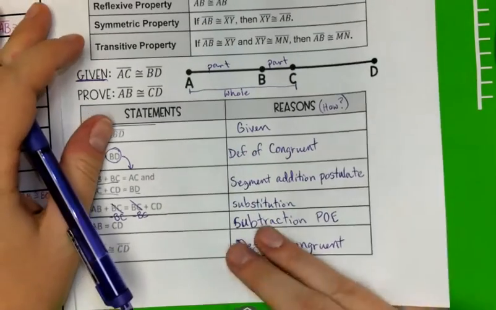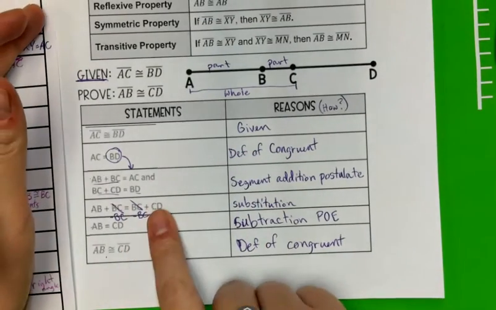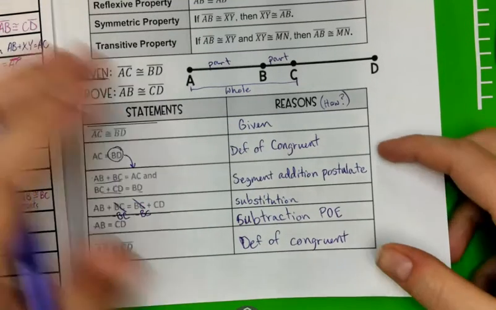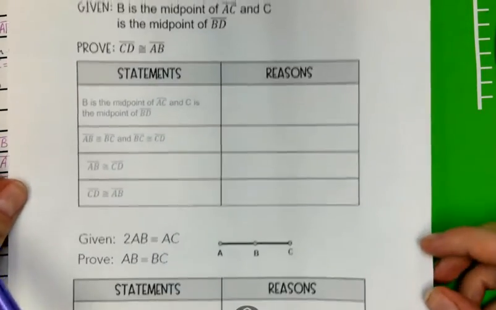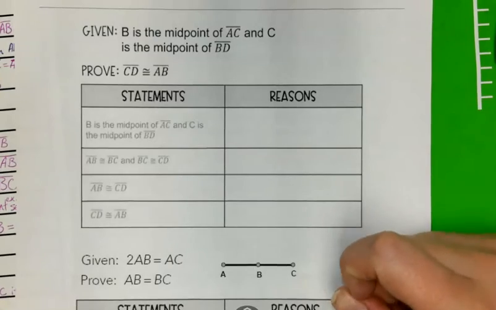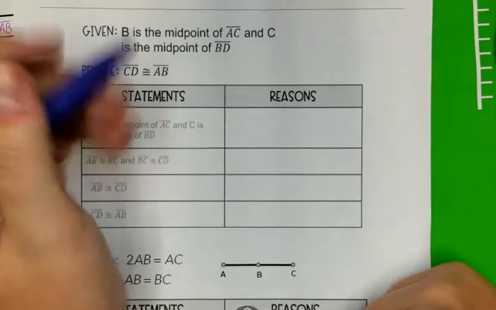Okay, I don't want this substitution to trip you up too much. That was confusing. Okay, but I want you to think, as we go through transitive examples on the next proof, I want you to think of the difference between these, okay? So we are looking at this, and this is the given.